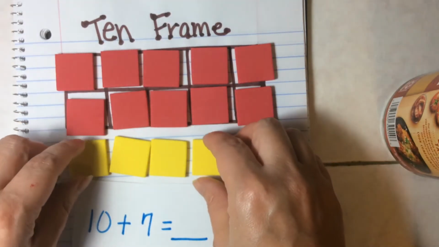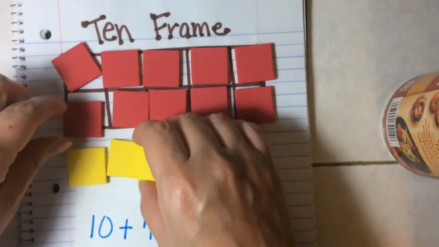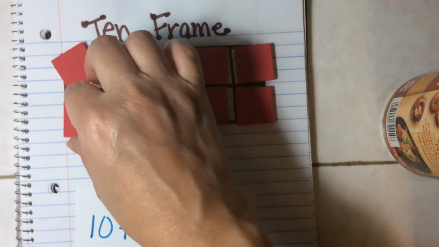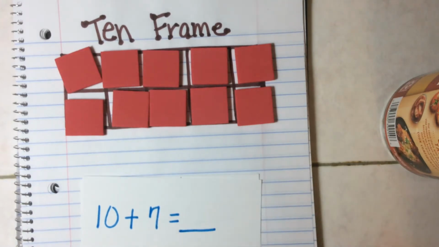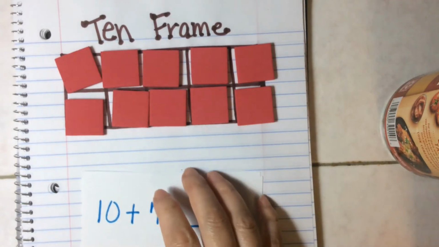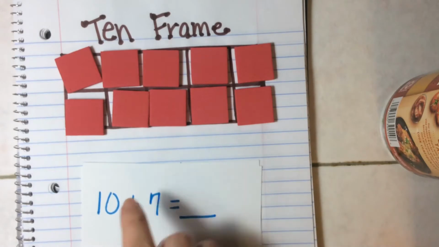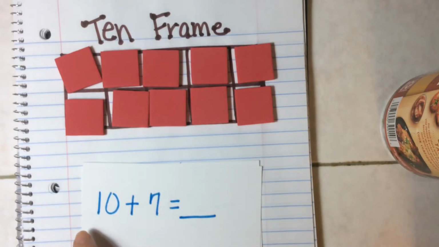10 plus 7. Okay, we started off with our 10 frame. We're just going to leave it. And now we're going to add 7. But let's come up with a different question. Jacob had 10 Pokemon cards, and his friend gave him 7 more Pokemon cards.